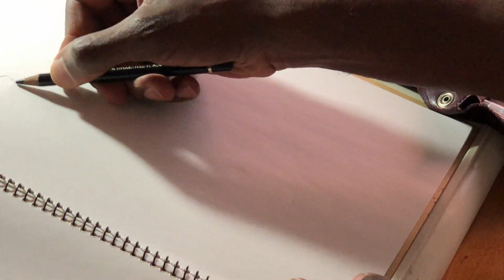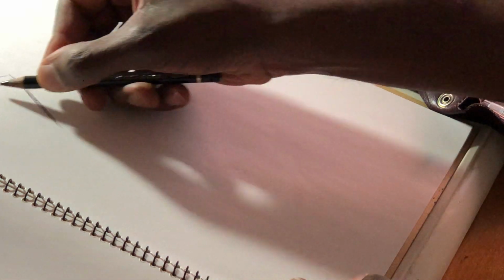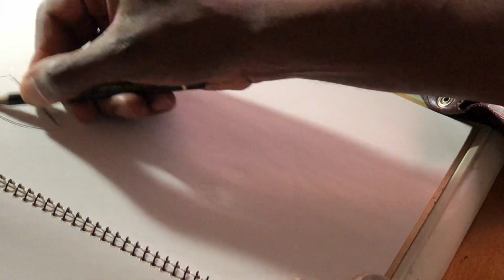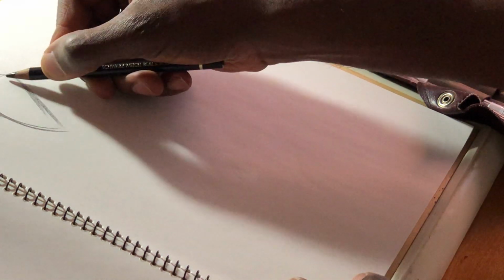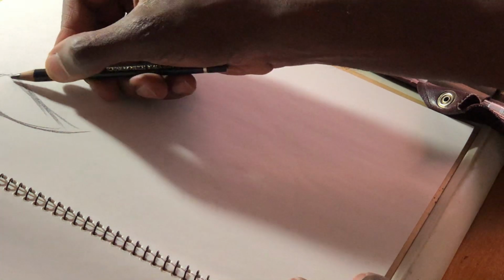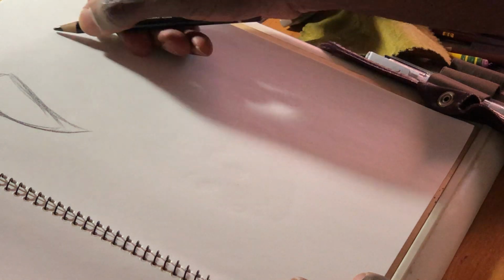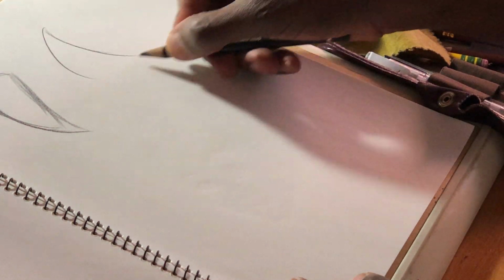This relationship of a straight and a curve is like the beginning of what they call in animation appealing design.